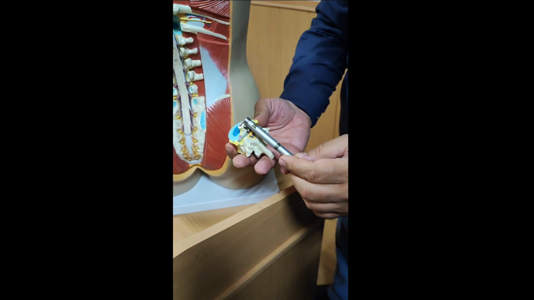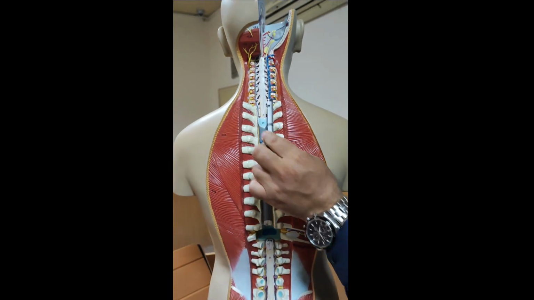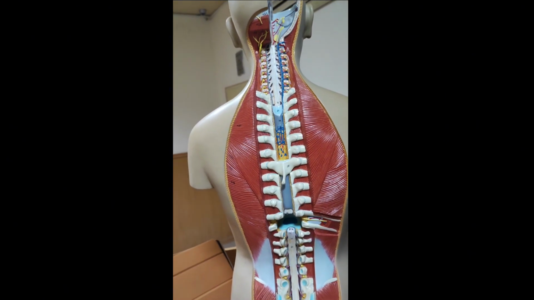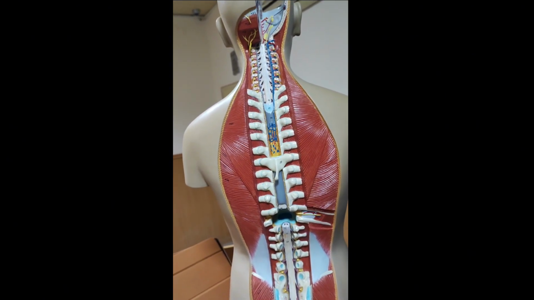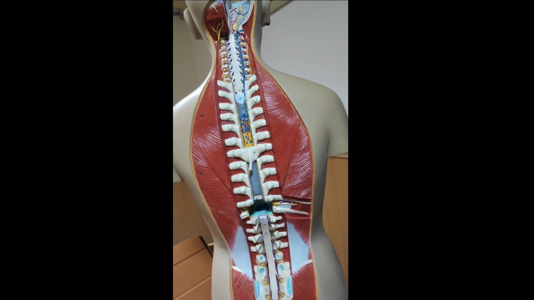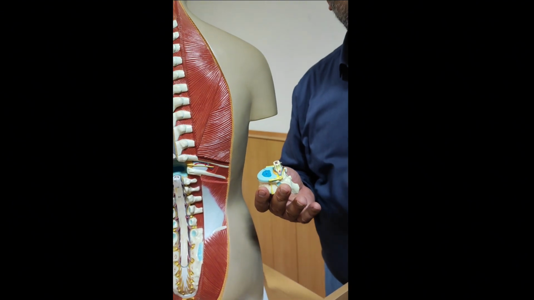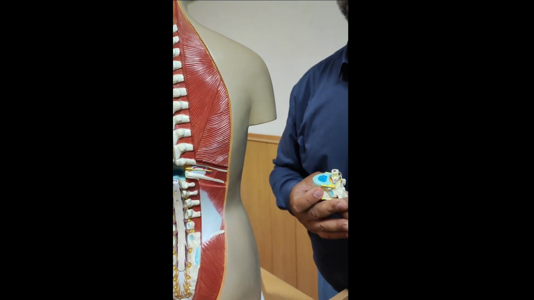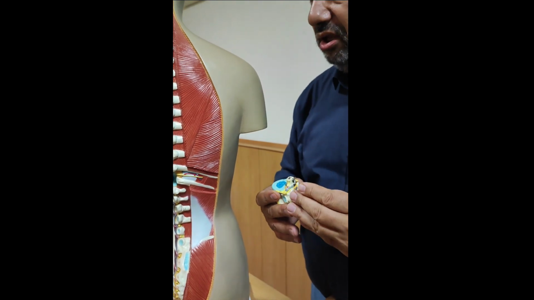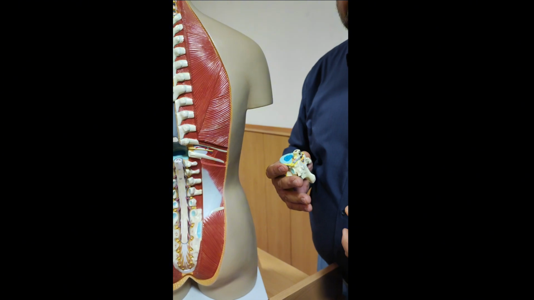This is the posterior median sulcus. And on the junction of the posterior surface and lateral surface, there is the posterolateral sulcus on each side. The sensory root or posterior root of the spinal nerve enters into the posterolateral sulcus. Is it clear? Yes. Okay?